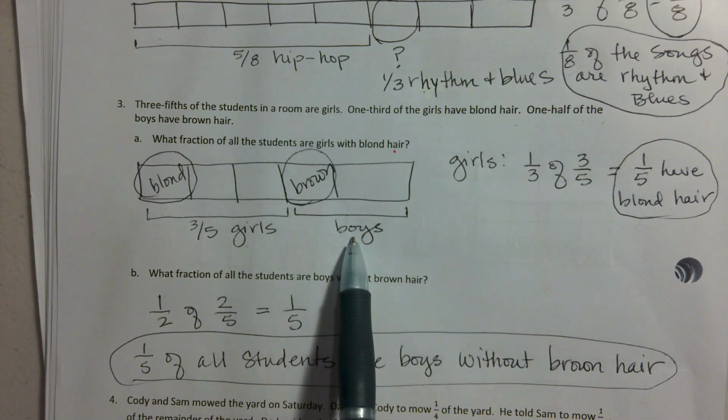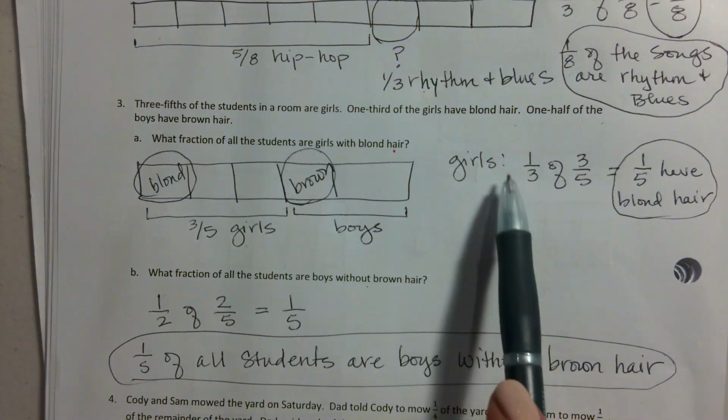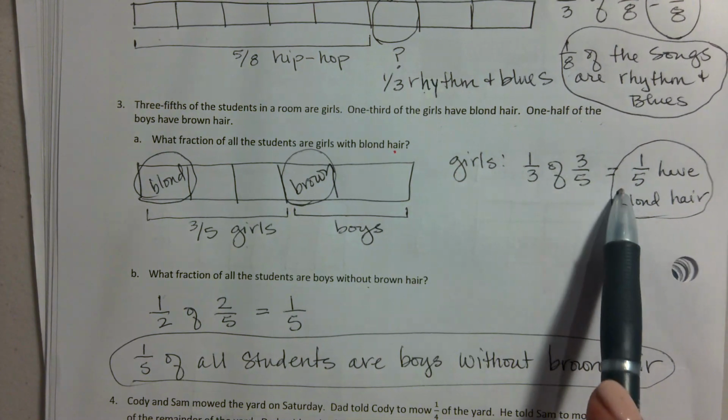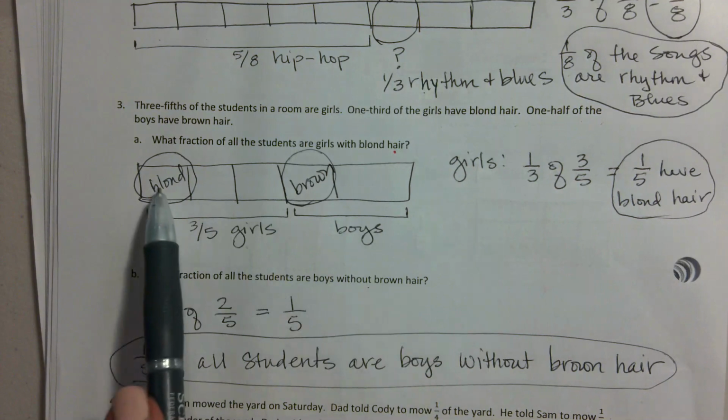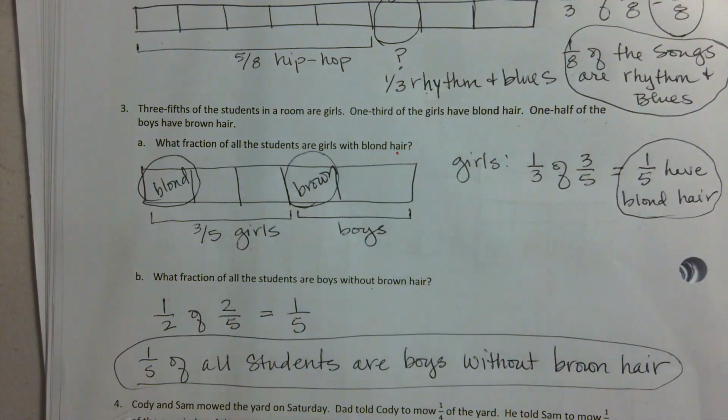So here are the girls versus the boys. The girls: 1/3 of 3/5 is 1/5. You can see it right there. 1/5 have blonde hair.